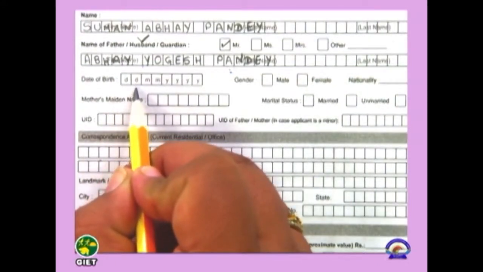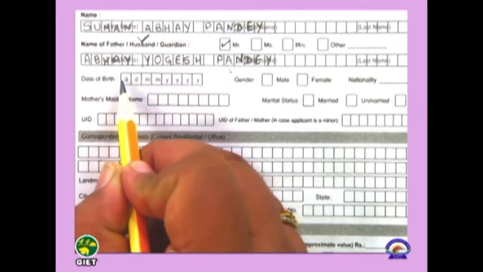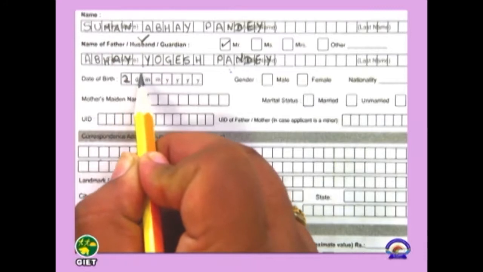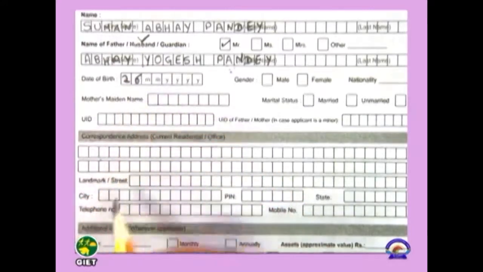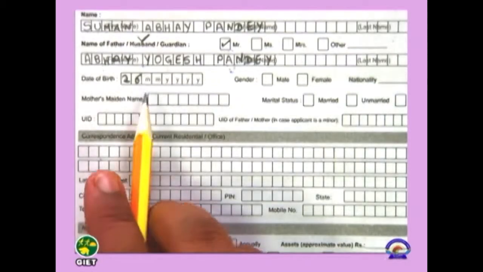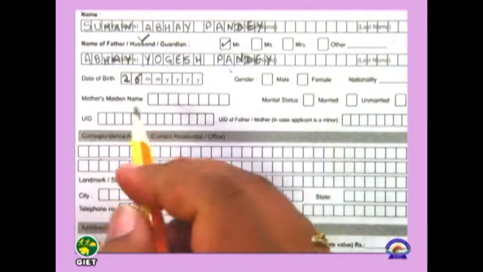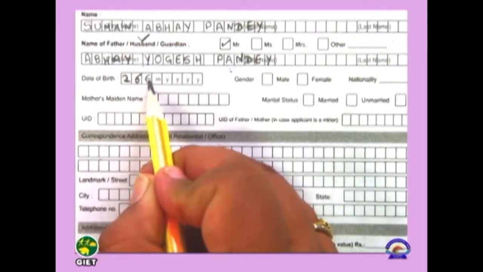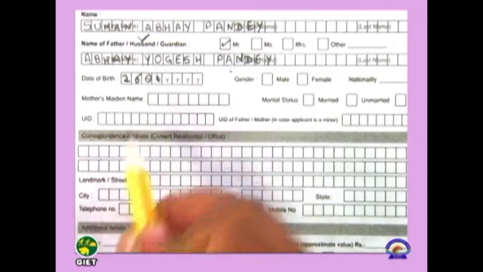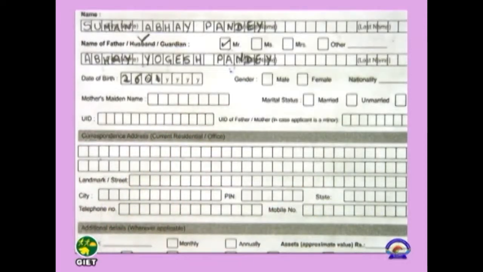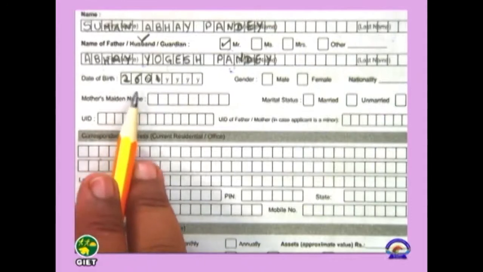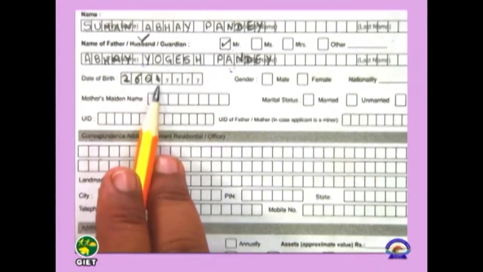D. Here we will write the date. M. Month. My birth date is 26 January. January, first month. So I will write 01. Understood, children? 26/01.